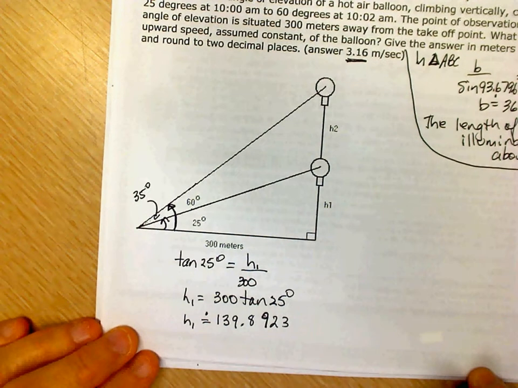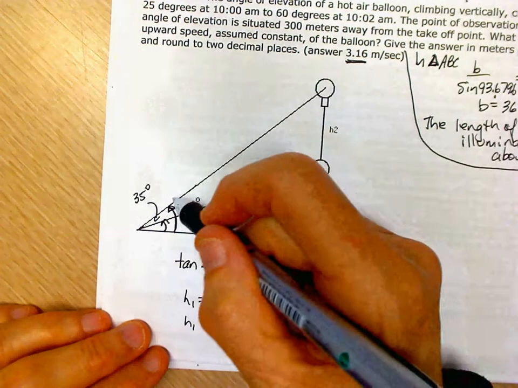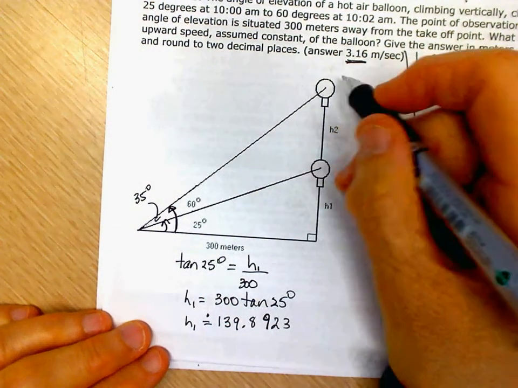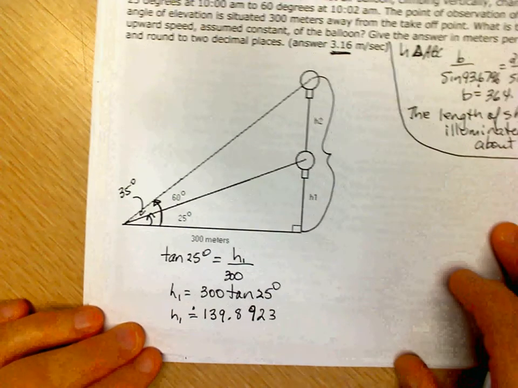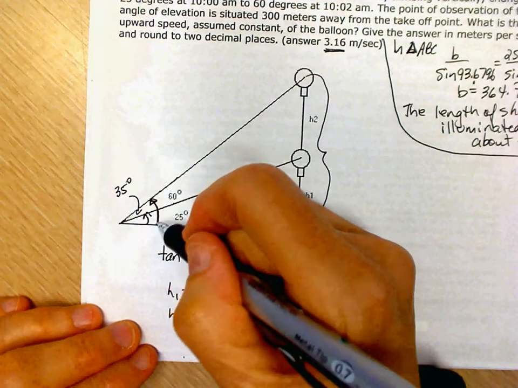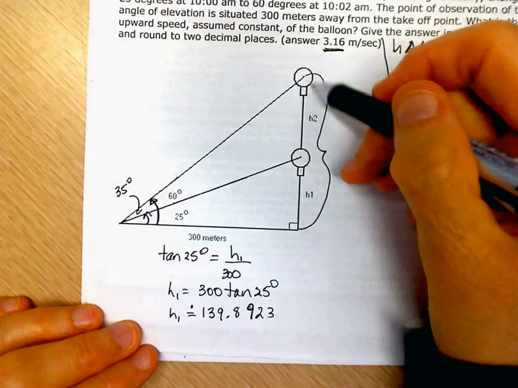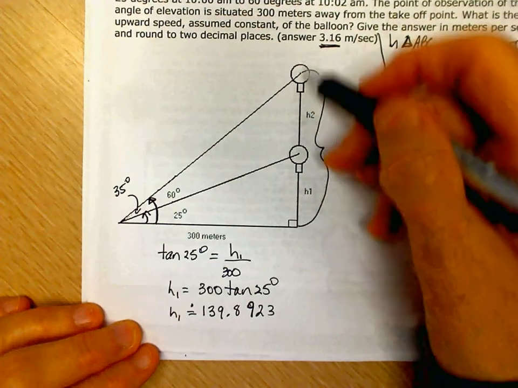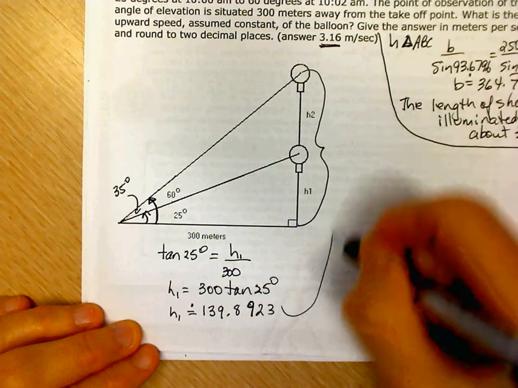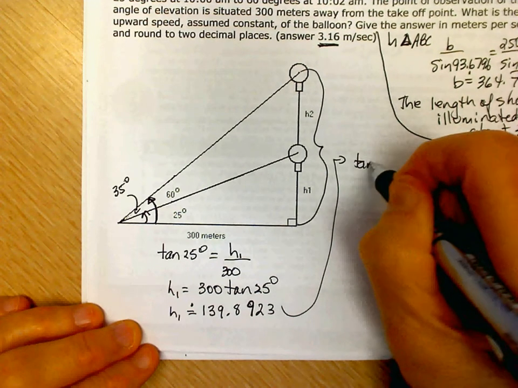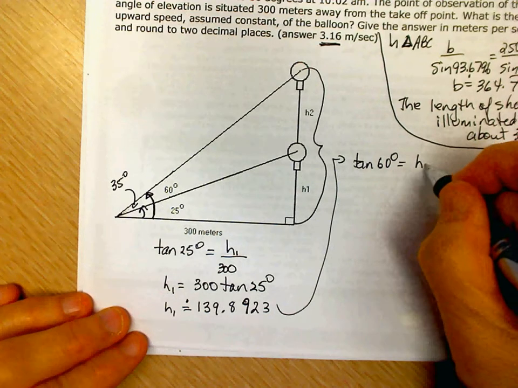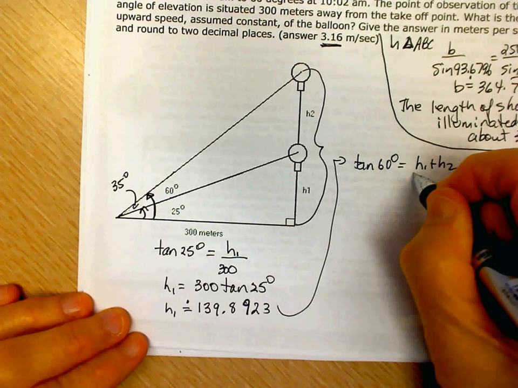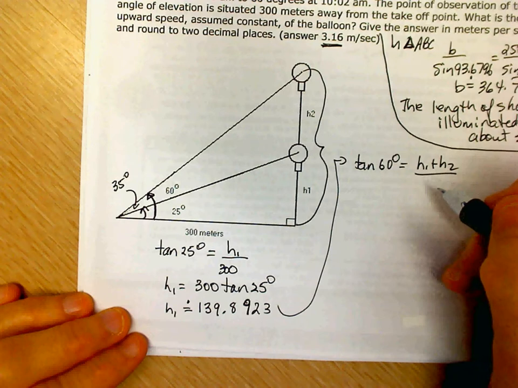Now we know this is 60, so we're going to calculate this distance, h1 plus h2. So tan of 60 is the big angle, so we need to compare it to h1 plus h2. Tan 60 degrees is equal to h1 plus h2 all over 300.